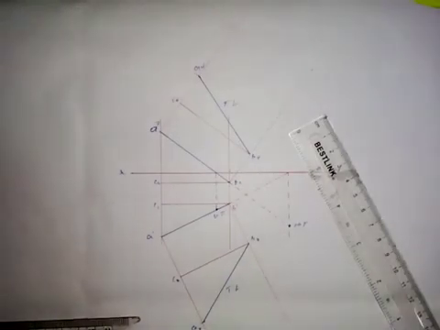So all you need to do is to practice it. I've shown you how you can find the horizontal trace and vertical trace of the line when lines are given in this form, and how you can find the true length of the line. Keep on practicing, and God bless you.